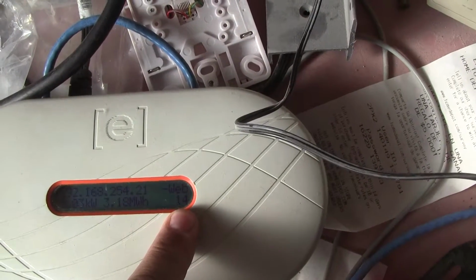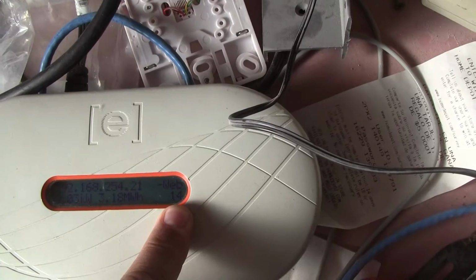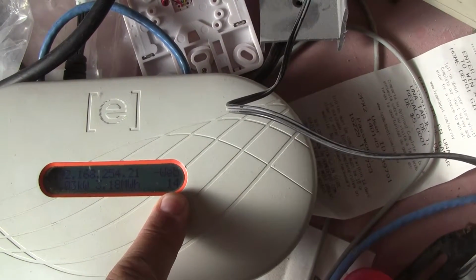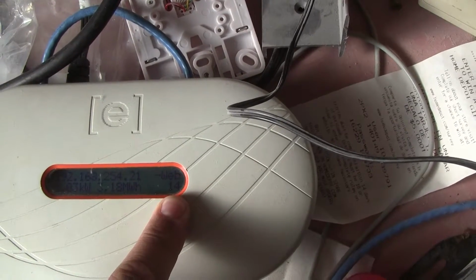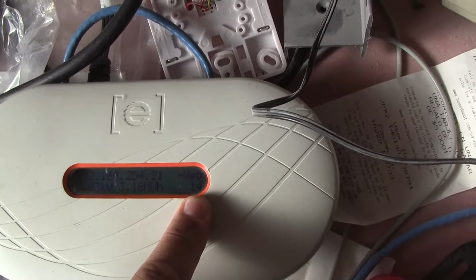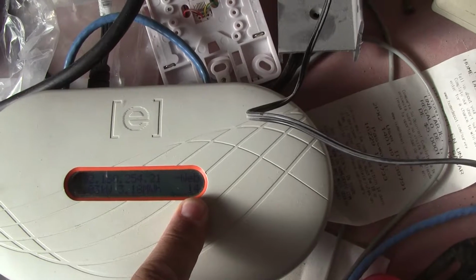The other thing is when it flips back here, it says it's got 13 devices on. I have no idea what 14 means. I have no clue. Minus web means there's no internet. The factory says there's a problem at their end.